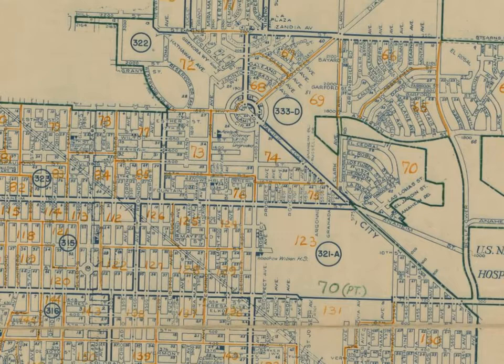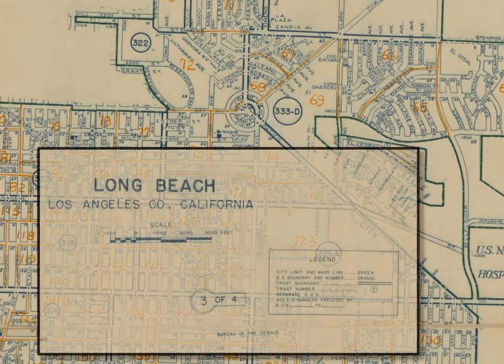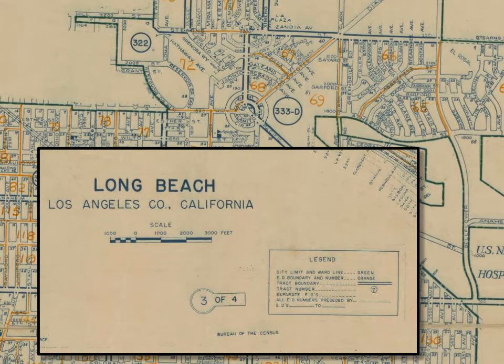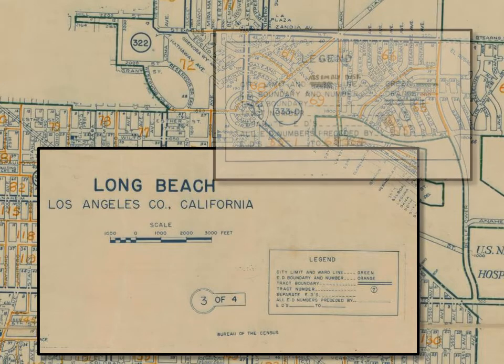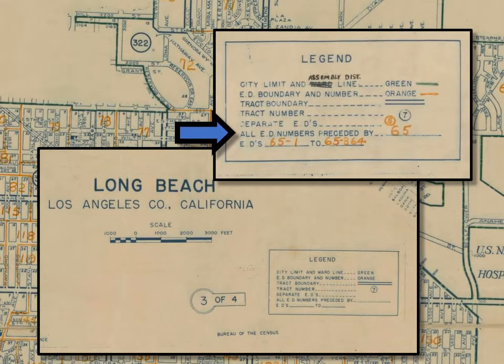So what you want to do when you look at a map like this is you want to look for the legend on the map. Now, there are 4 maps for Long Beach. We're on the third map. It's not filled in. The legend is not filled in. You want to go to the first map to see the legend. And if we go to the first map, we see now that it tells us that all ED numbers are preceded by 65. In other words, that 72 there above the arrow is not, the ED number is not 72, it's 65-72. Okay, that's very important.